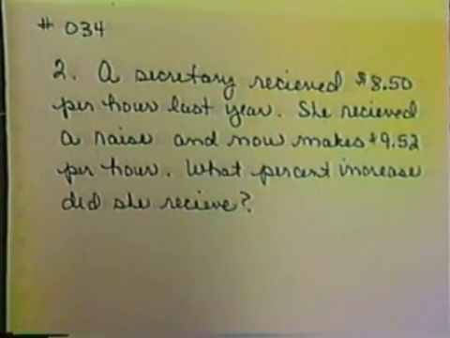A secretary received $8.50 per hour last year. That's not bad pay. She received a raise and now makes $9.52 per hour. What percent increase did she receive?